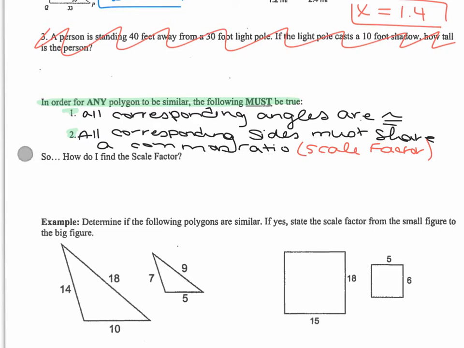I dilated this big triangle to be smaller, so I have to have a scale factor. I have to know what that scale factor is. So the hardest part is how do I find the scale factor? Usually your scale factor is either a whole number if it's getting bigger, or it's a fraction if it's getting smaller.